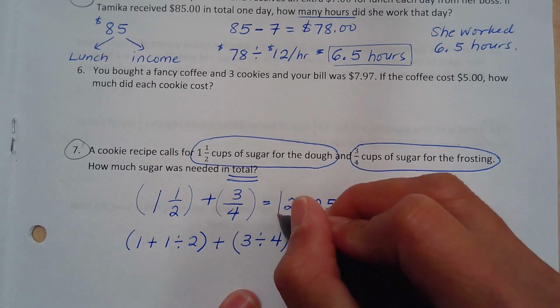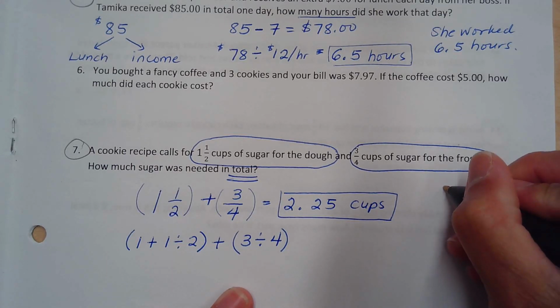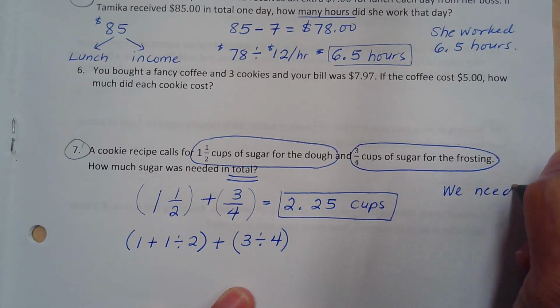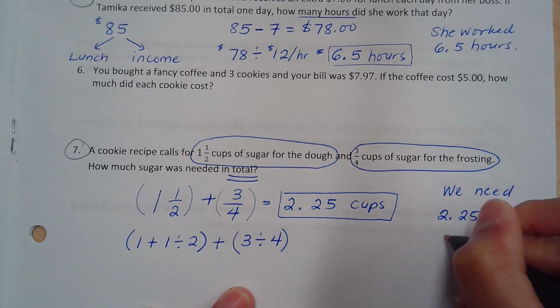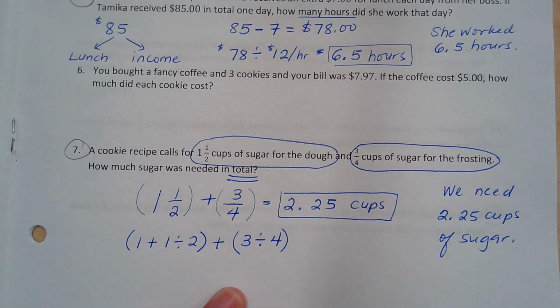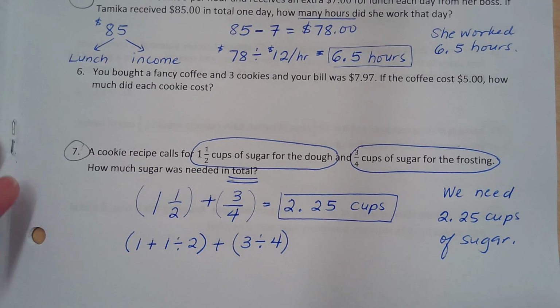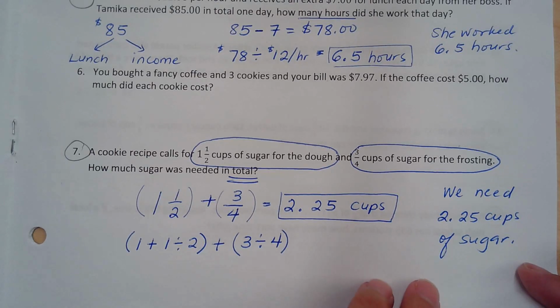So we need 2.25 cups of sugar. Okay, so if we want the complete answer, we get our word solutions there.